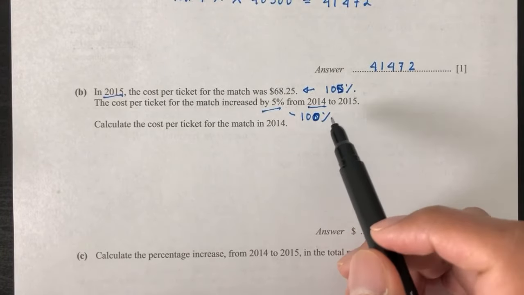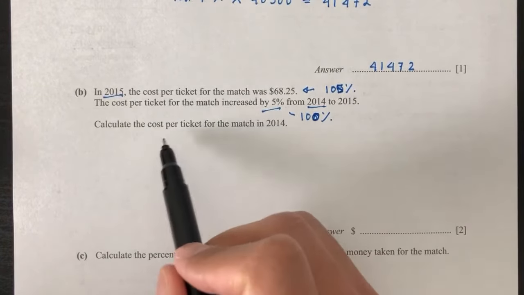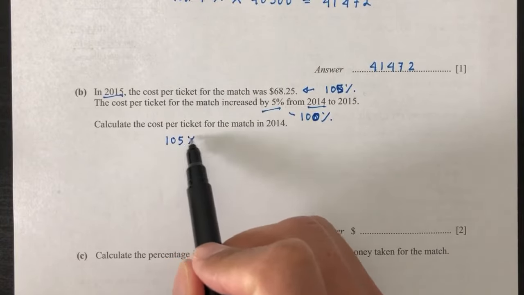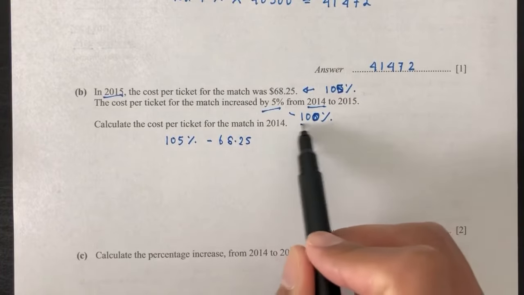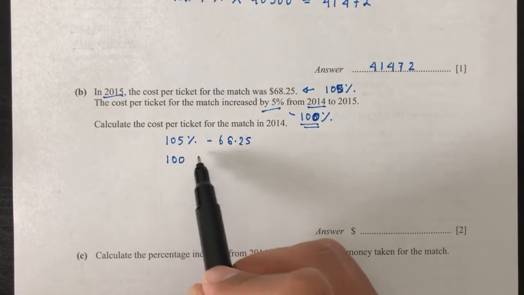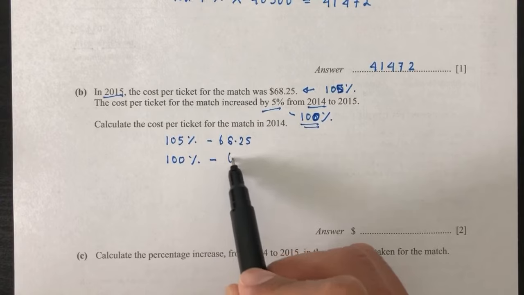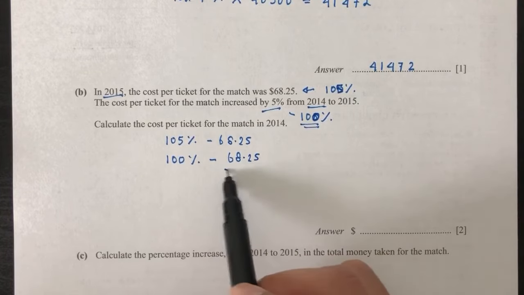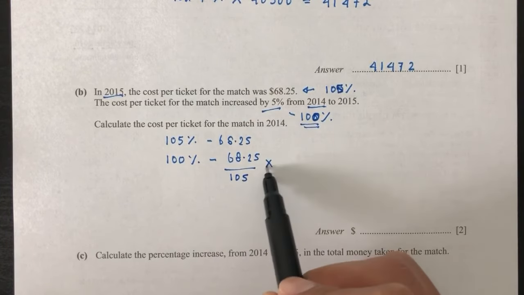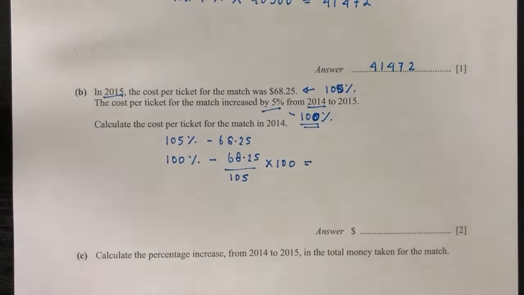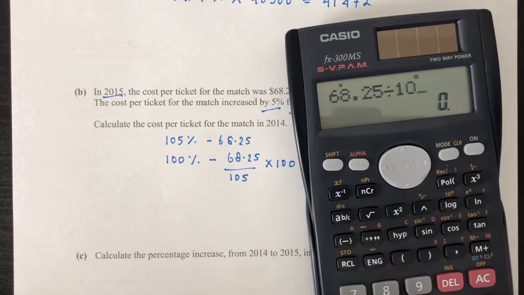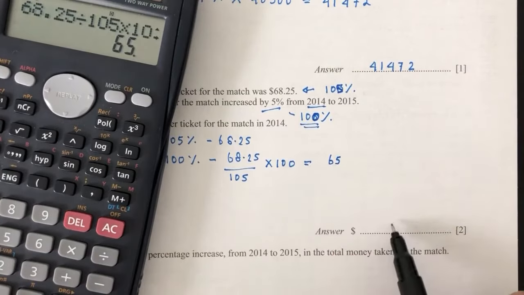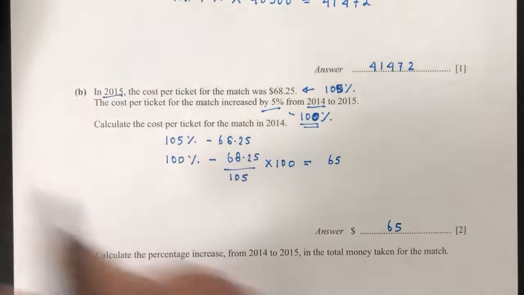So how would I find this? I will write 105% represents 68.25. I need to find the price in 2014, that will be 100%. So we have to do 68.25 divided by 105 times 100. That will be the initial price in 2014. Divided by 105 times 100, that will give me 65. So the price was 65 in 2014.